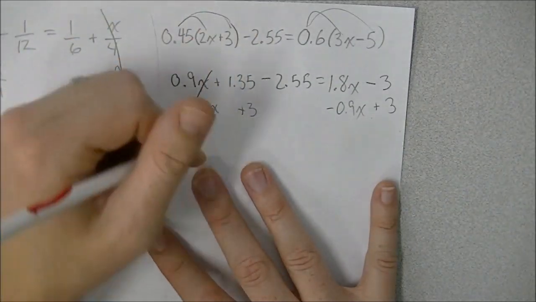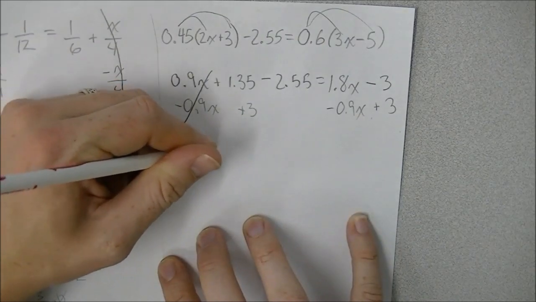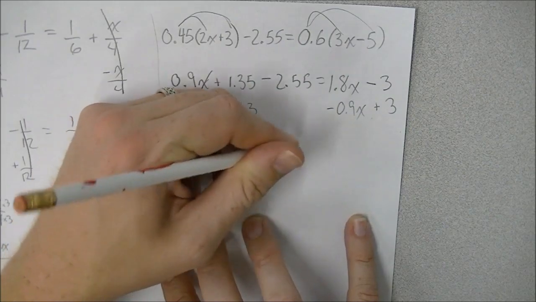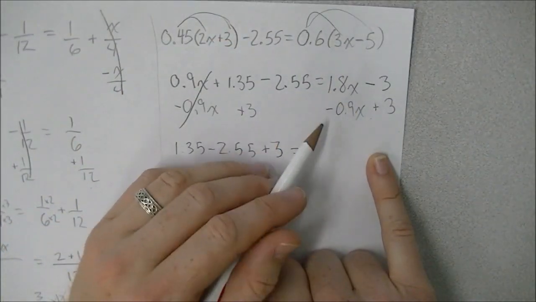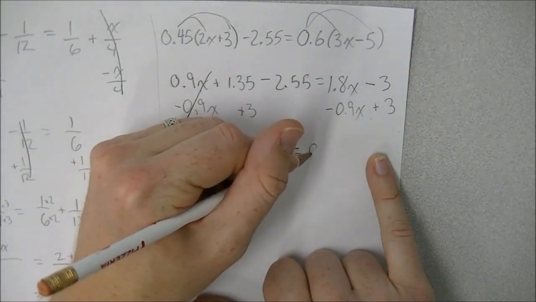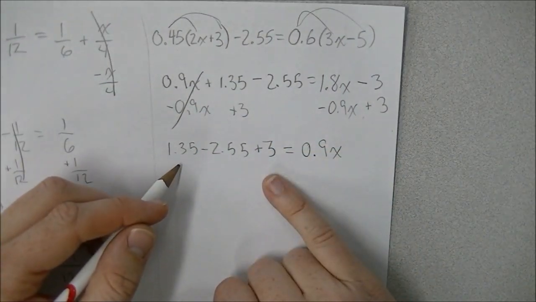So this disappears on this side, and I have 1.35 minus 2.55 plus 3 is equal to 1.8x minus 0.9x, so that's going to be positive 0.9x. Let's now do this calculation.